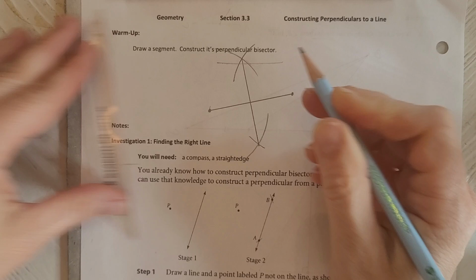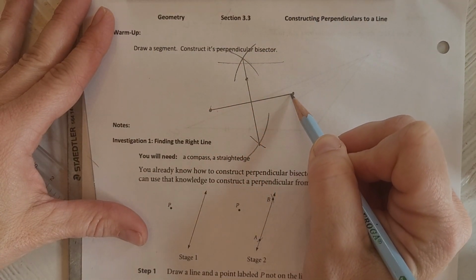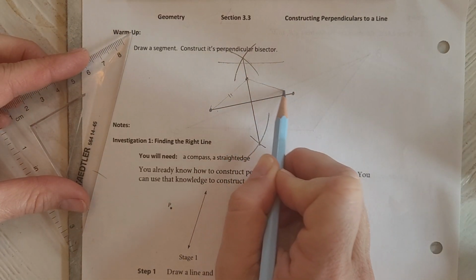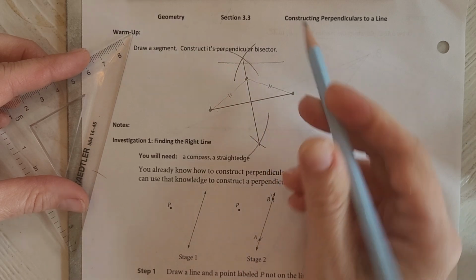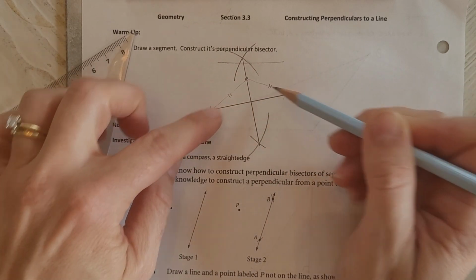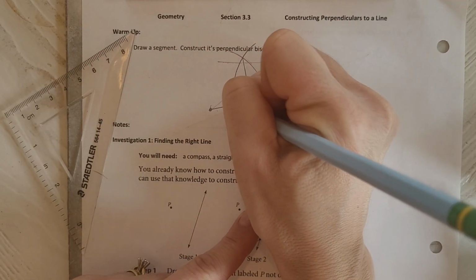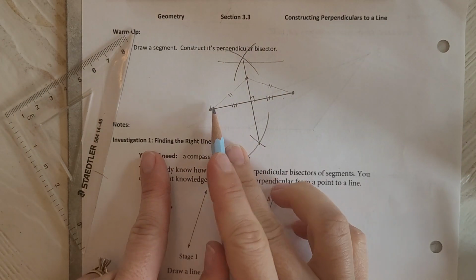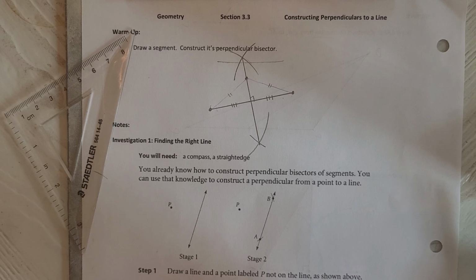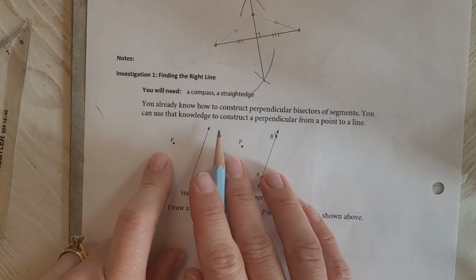And in lesson 3.2, we noted a couple different things. That any point on the perpendicular bisector is equidistant from the endpoints. So that means, again, that this distance here will be congruent to this distance here, like if I measured this. And then we also noted that if a point is equidistant, so if we just know that it's equidistant, then we know it's on the perpendicular bisector. And to note that this is the perpendicular bisector, again, I mark this segment congruent to this segment and that as a right angle.